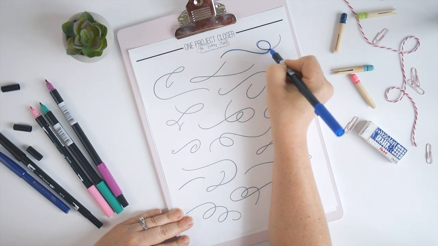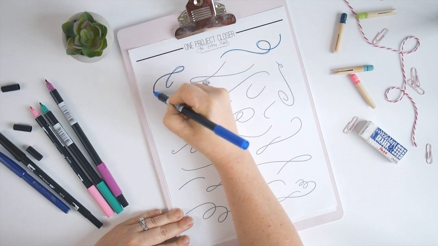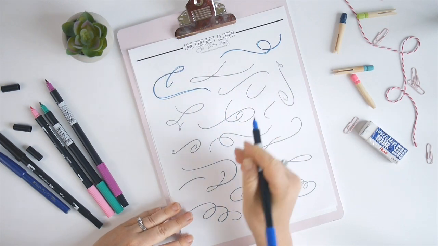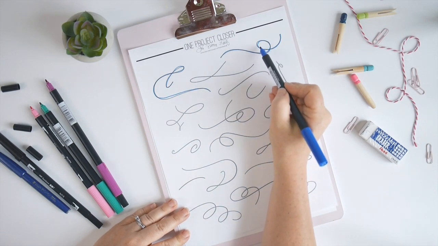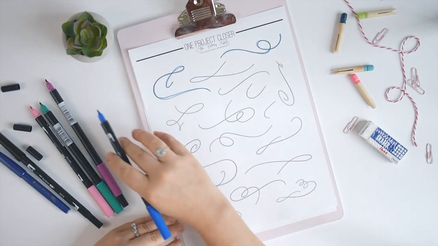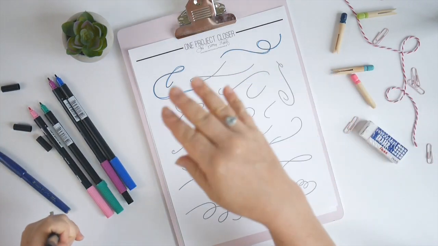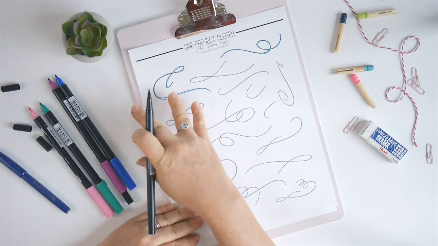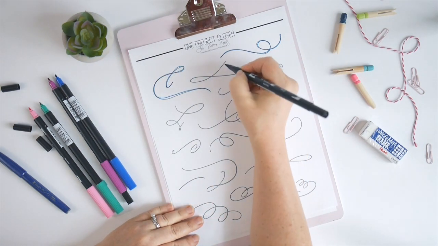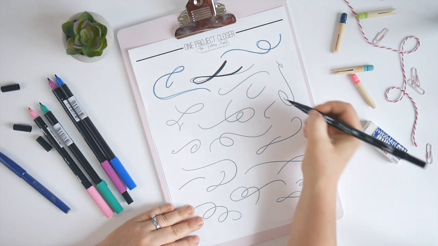So here I'm using just the fine tip. You'll see I don't often go exact. I don't worry about making sure I'm right on the line. When I'm doing a practice sheet, I really just want to have the general movement. It gives me an idea of where I'm going. Now you can see I use the fine tip so it's constant on this, but you can also use the brush tip to have varying thicknesses.